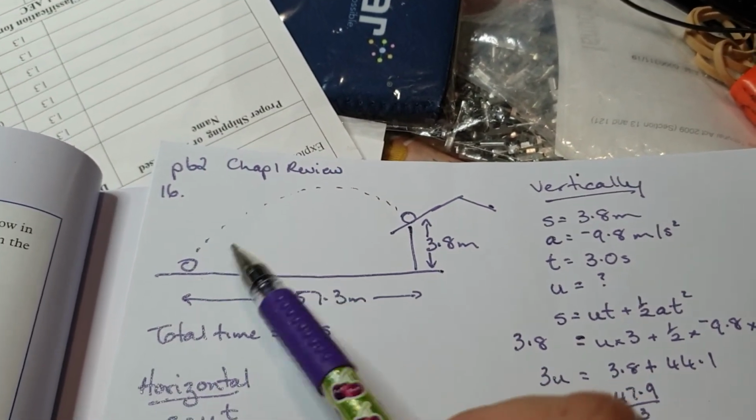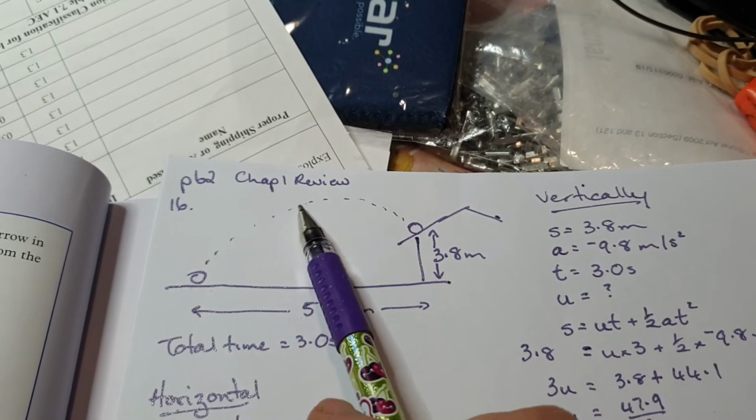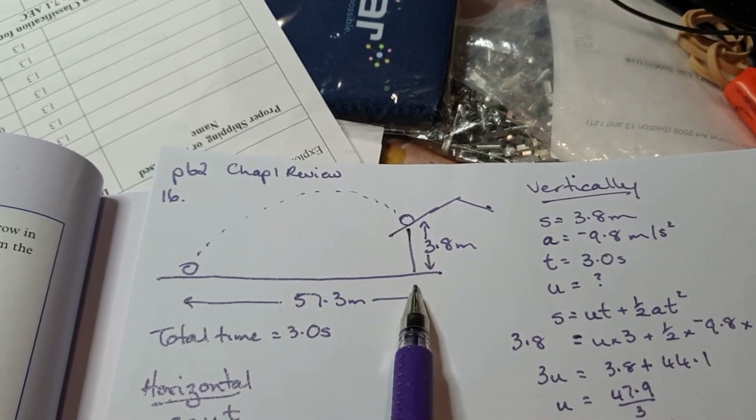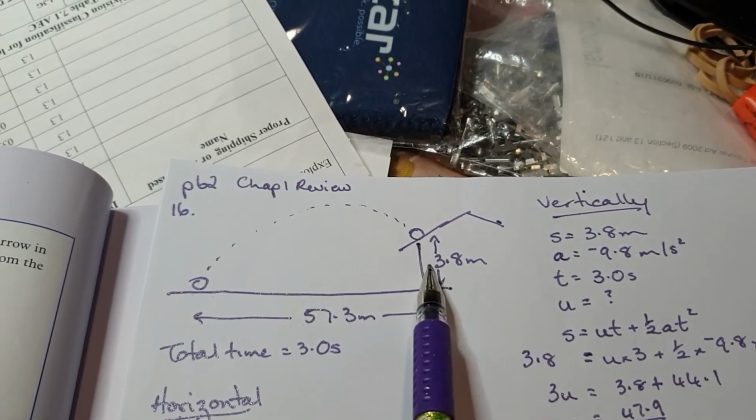Here's my diagram. Always do a diagram whenever you can. So we've got our diagram. Here it is, 57.3 metres and 3.8 metres up in the air.